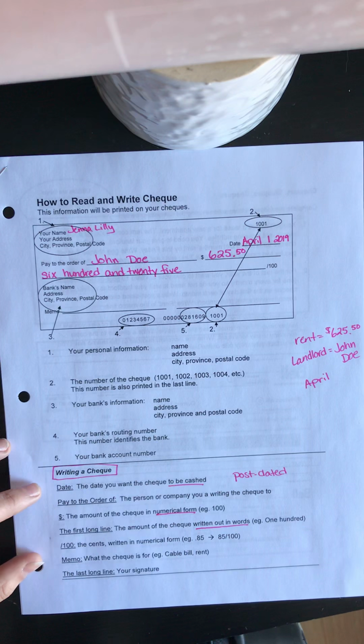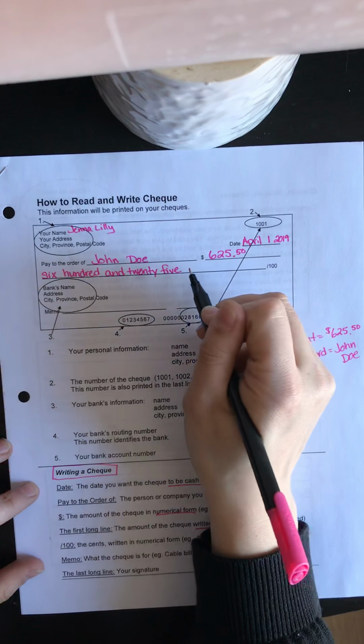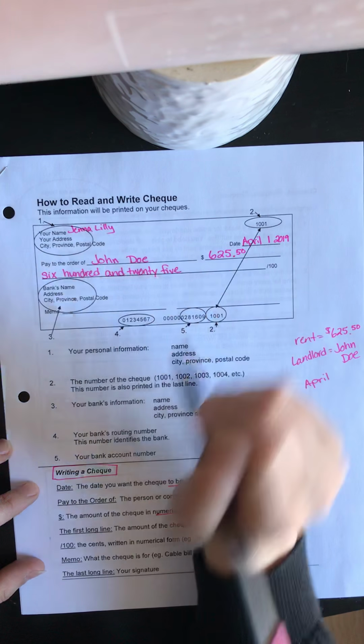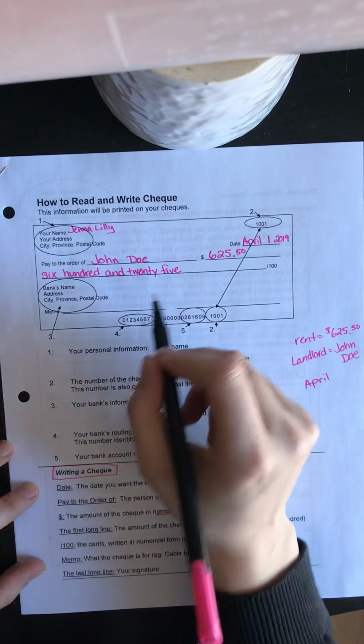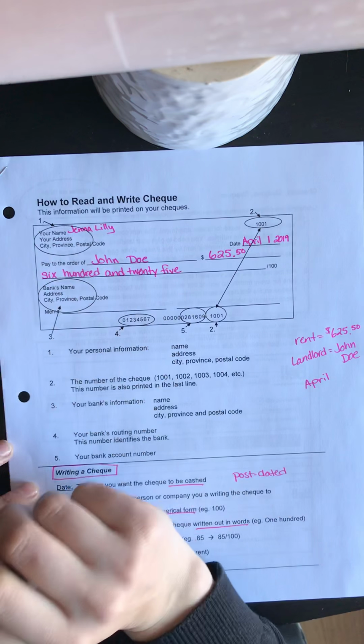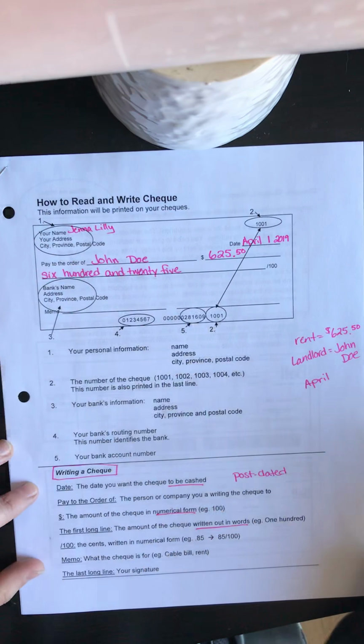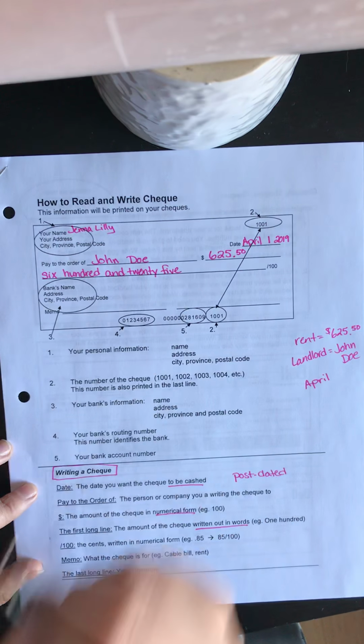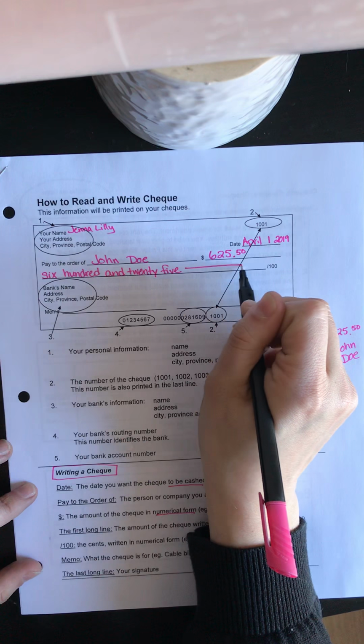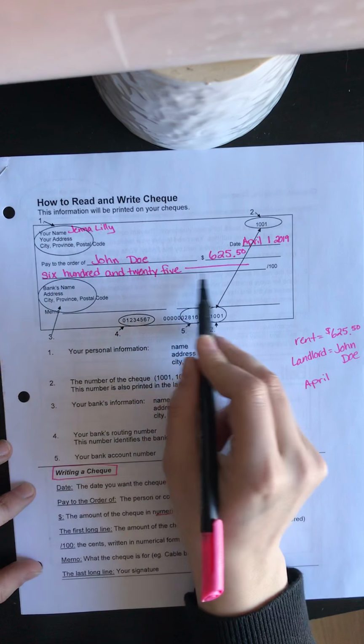Okay, the next little trick here is if you have all this space left over, I want to make sure that no one else can write any more information in there. So I don't want them to be able to put the word 1,000 after, because then they could take a whole bunch of extra money. So I will draw a line to take up all that space.